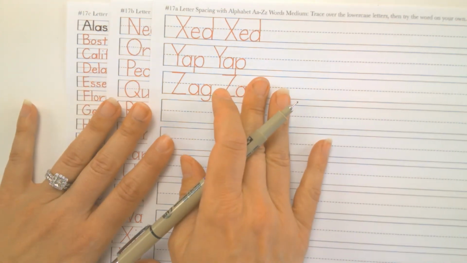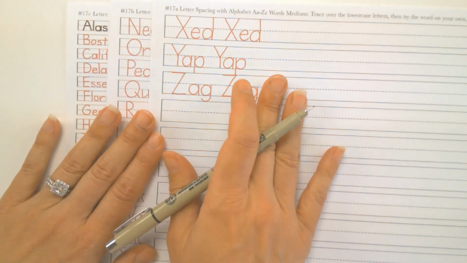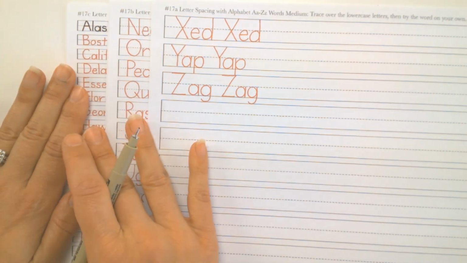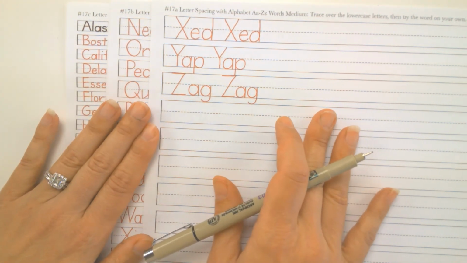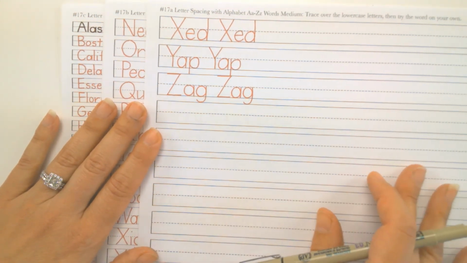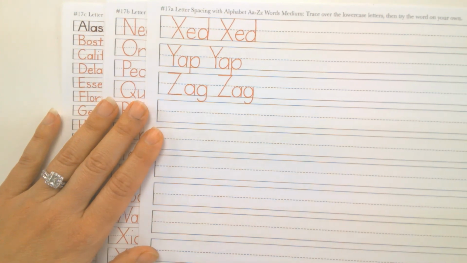So you might take a day, maybe 2 days. You could focus on medium one day, maybe small the next, and then wide rule another day. So this could be a 3-day lesson, depending on how you're doing with your letters. And then if you're still struggling with some letters, just go back and print off other lessons, and that would help too.